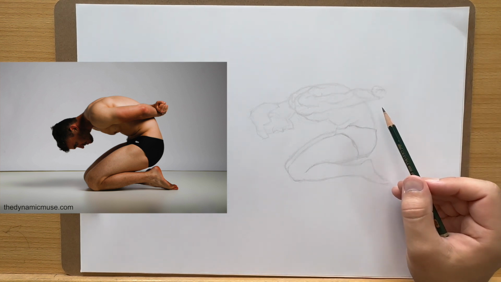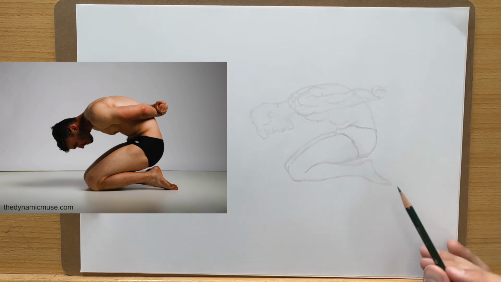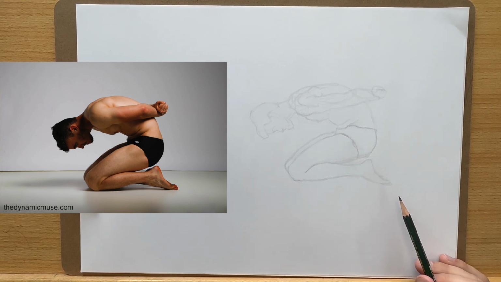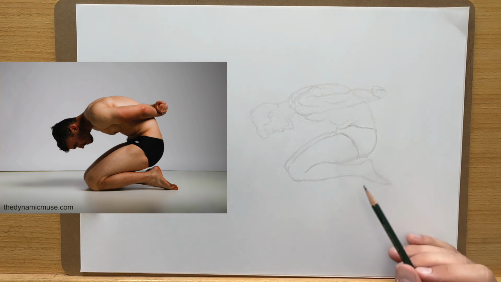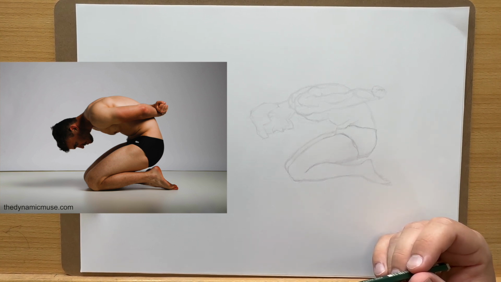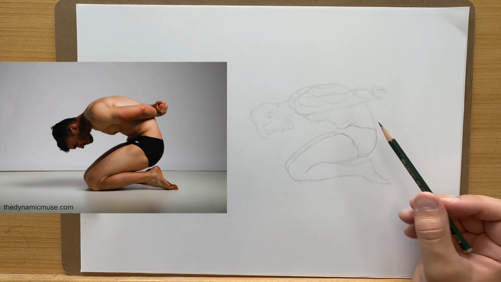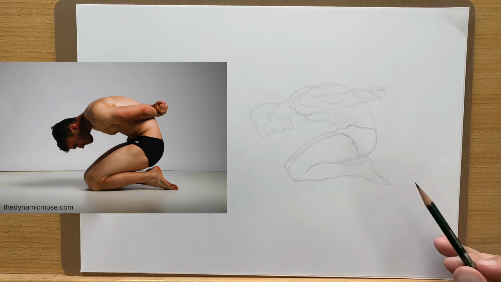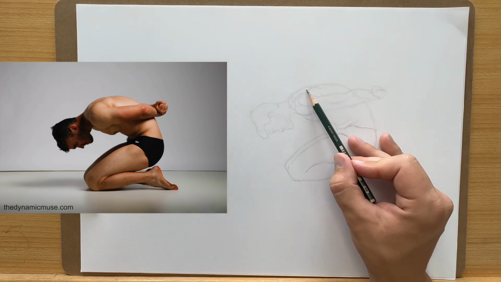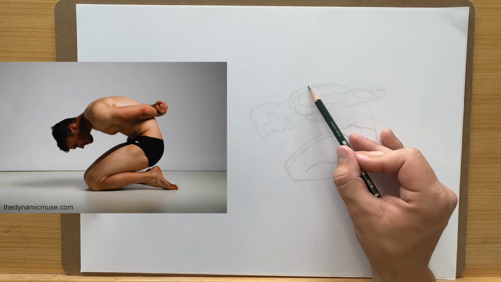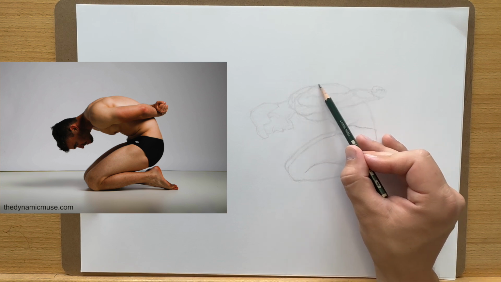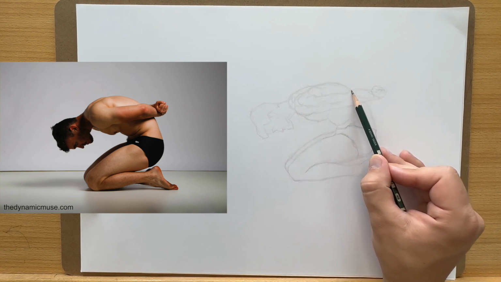Too much into the details here. Okay, so let me have a look. It's also important to take breaks once in a while, and to just take a second to look at it, to see what in the design maybe doesn't read so clearly right now, what could be better. So for example, I think the curvature of the upper back could be a bit more exaggerated and pronounced, because like this right now it feels a little bit flat.